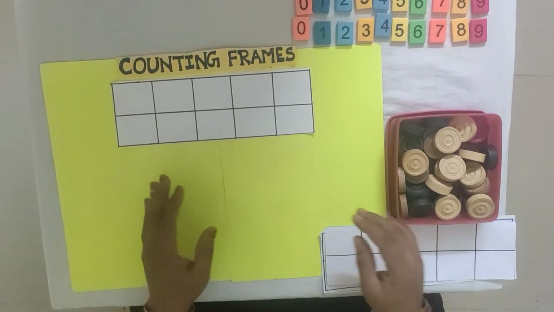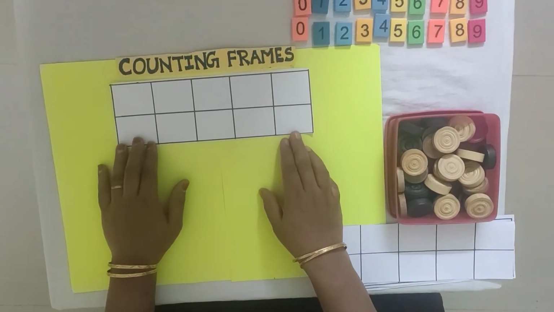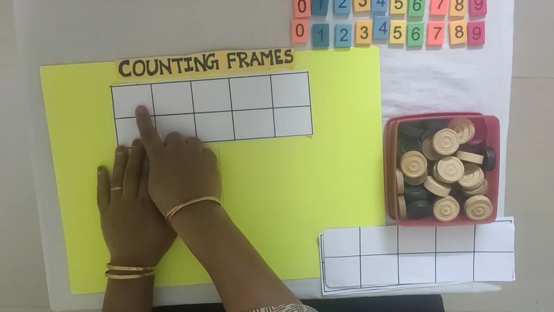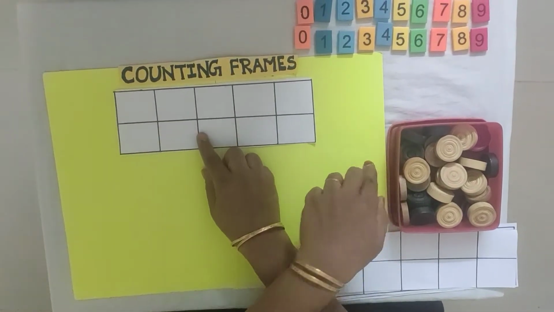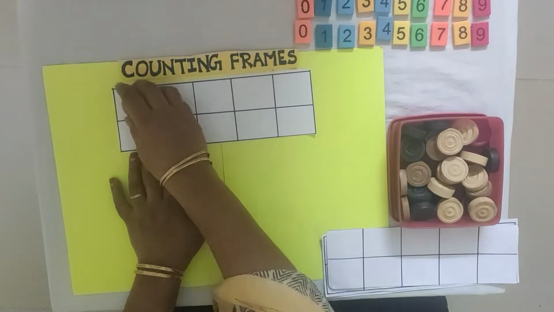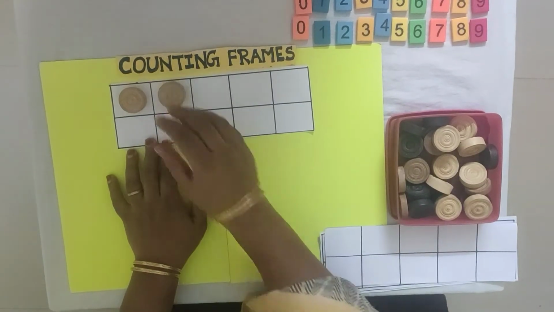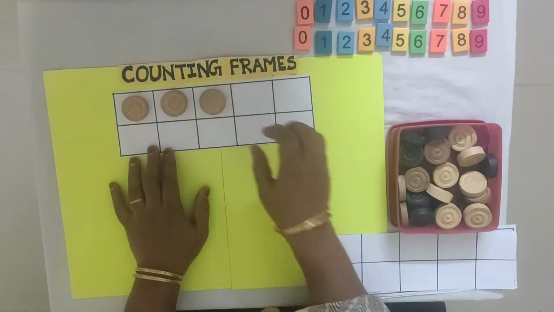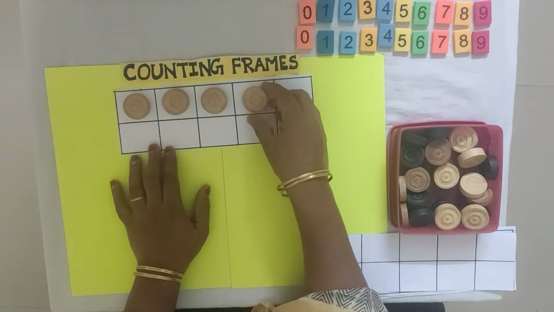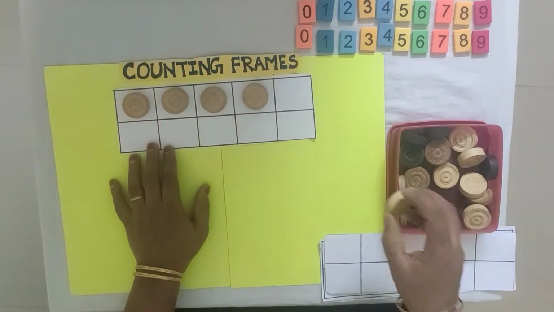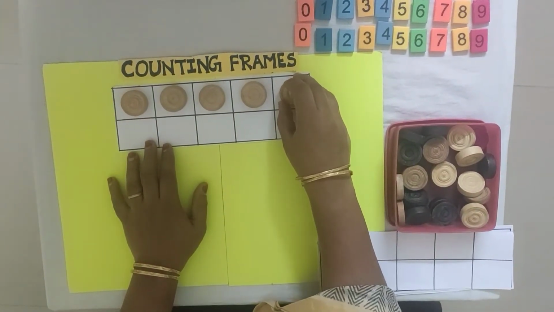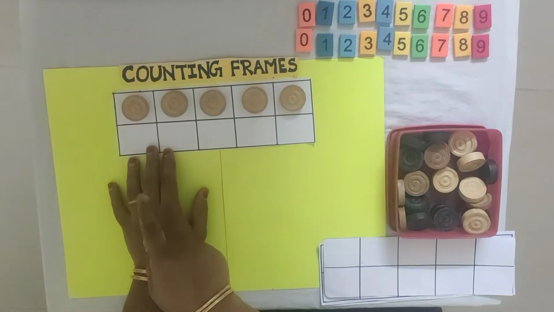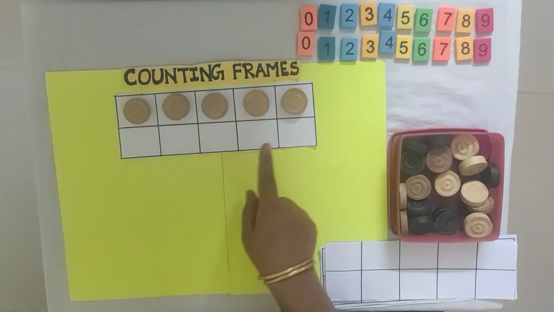To start with, you have to fill the tens frame starting from the top row in left to right direction. Let me show you. See, the main purpose of using counting frame is that we can just see and say how many objects are there without even counting by touching every object.